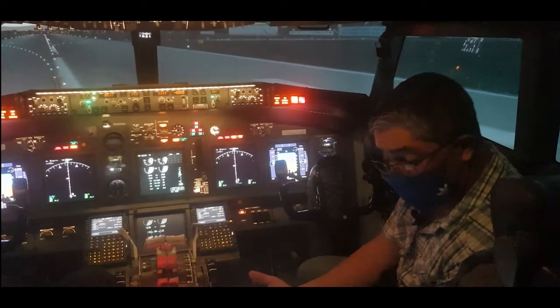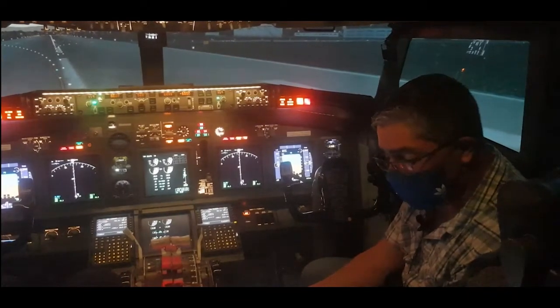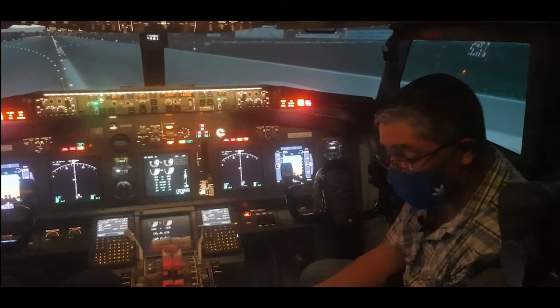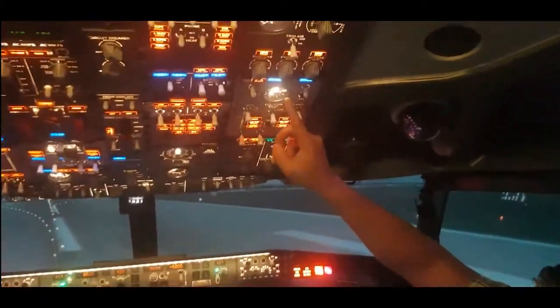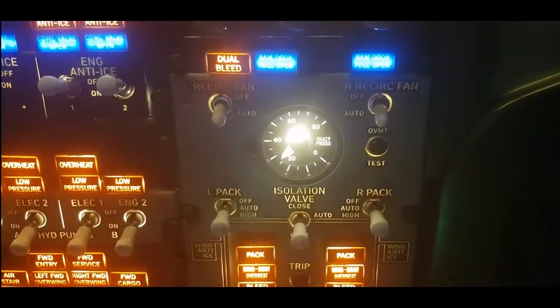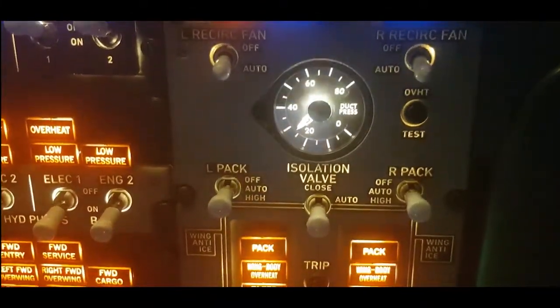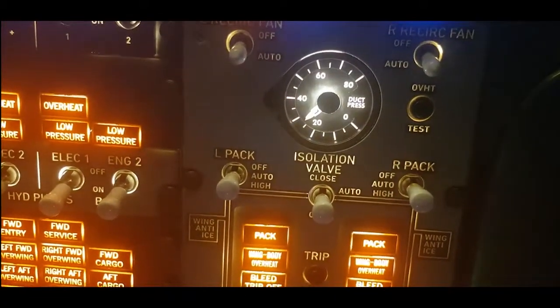And it also says that the leak in the left or the right side tubing can be confirmed by a low pressure in the bleed duct pressure indicator, which is this one here. When the wing body overheat amber light illuminates, no valves close automatically.